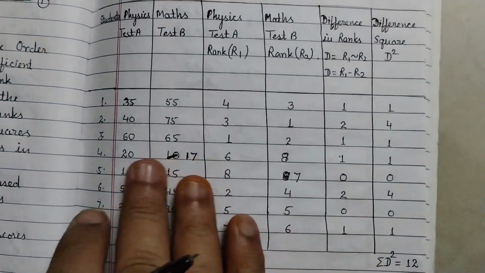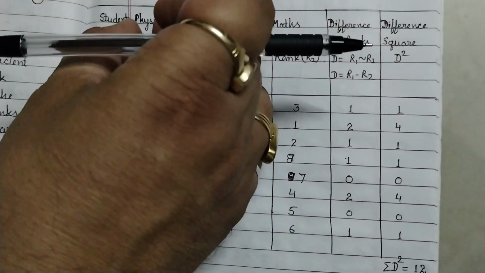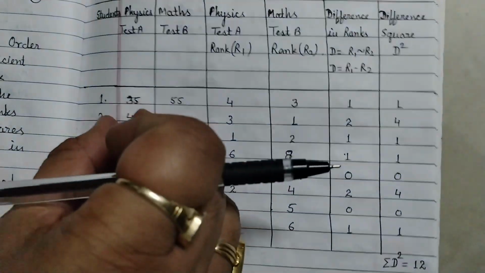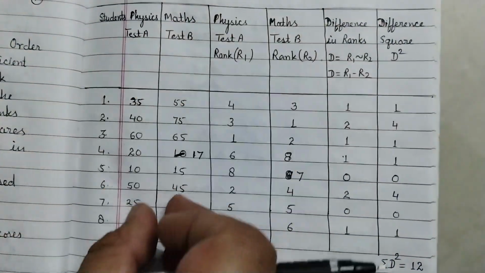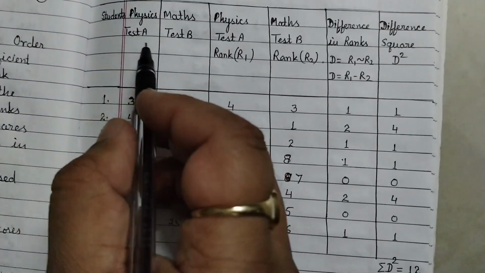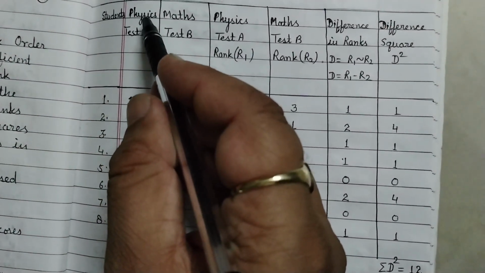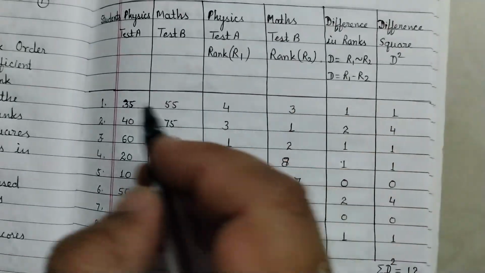As you wish. In the next example, I will take it in such a way that the score of one subject, and adjacent to this column the rank of that subject, thereafter the second subject score and rank of that subject. Now come to the point. First we will prepare the table for physics score rank.